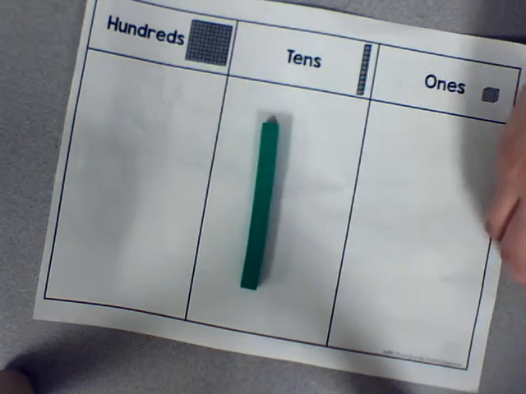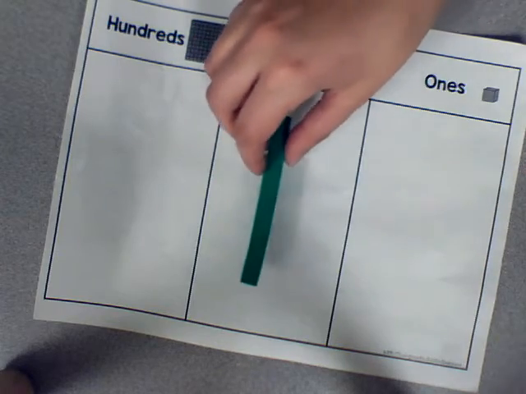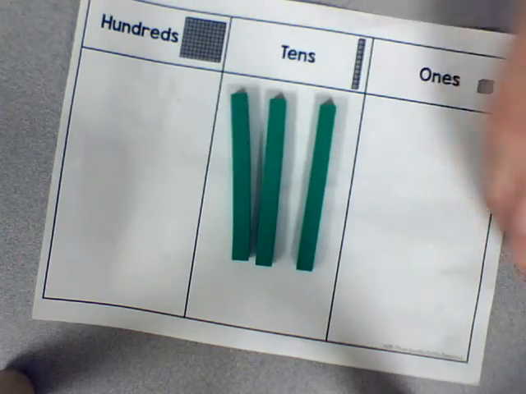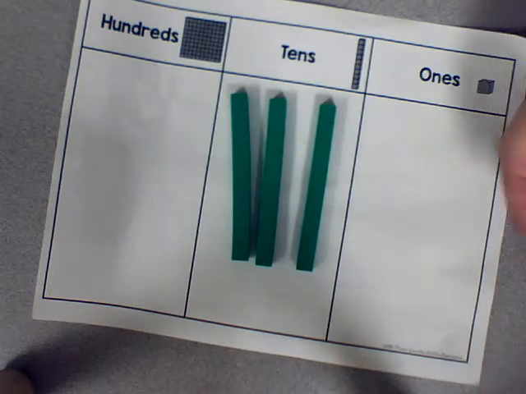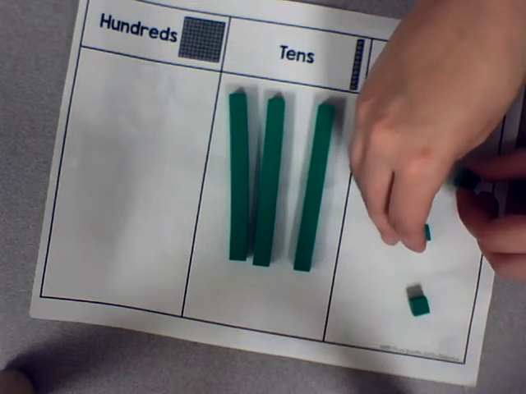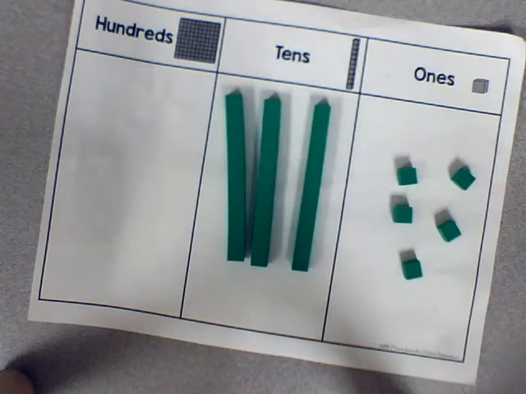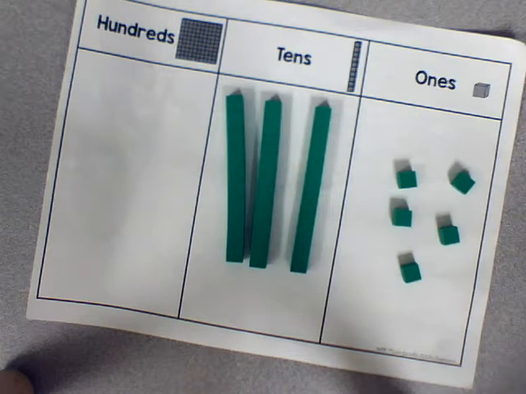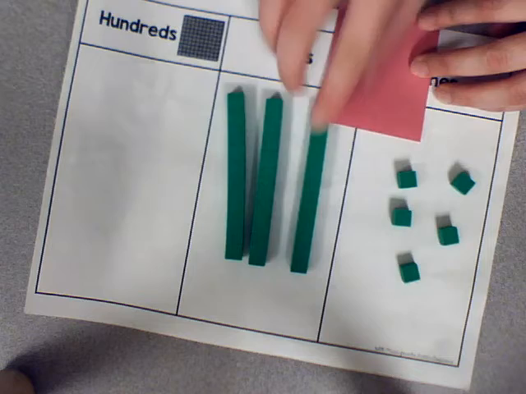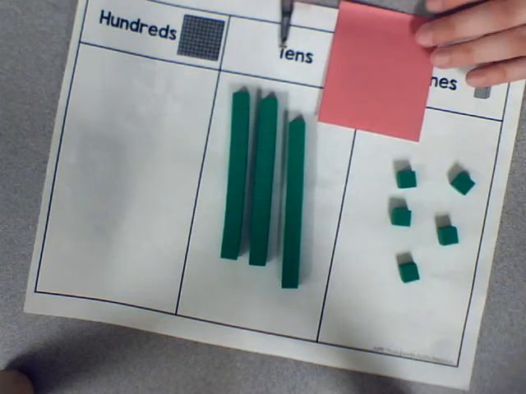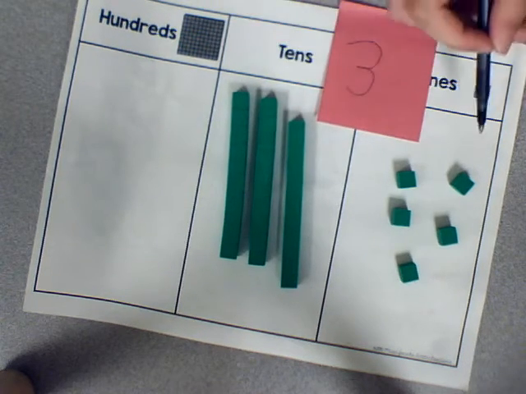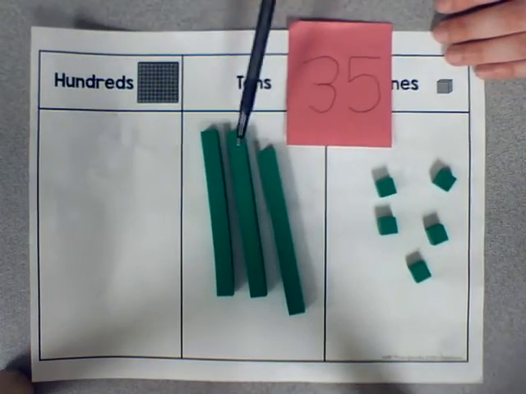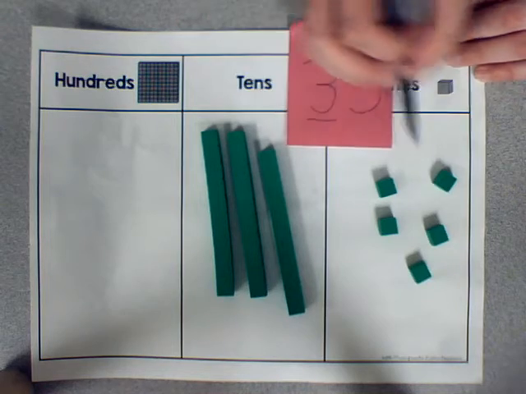All right, what if I had 3 tens and this many ones? 1, 2, 3, 4, 5. That number, if I write that number down, I have 3 in the tens place, and I have 5 in the ones place. So this is the number 35. 3 tens, 5 ones.